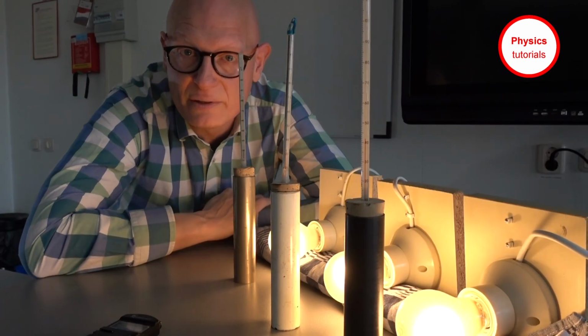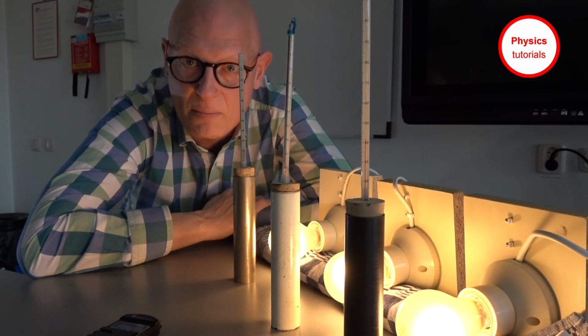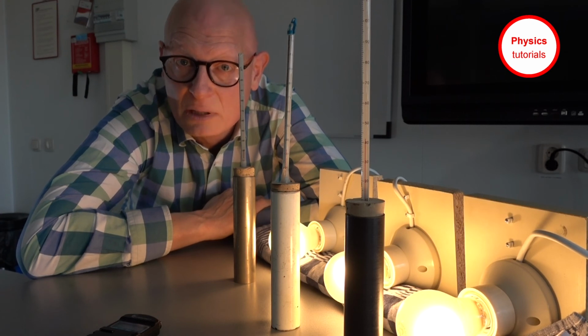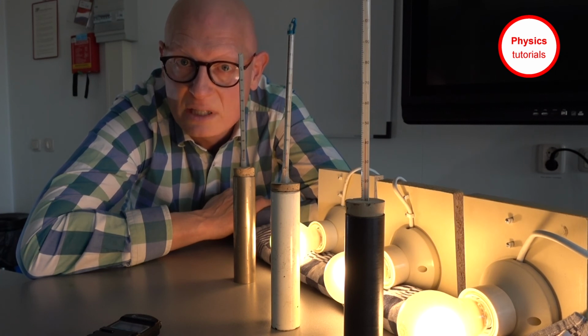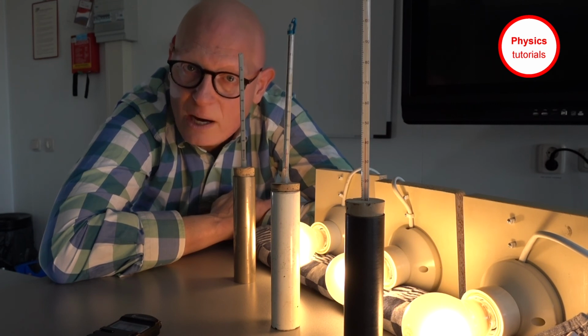What we saw here is that because of the heat energy transferred from the lamp to the different tubes with the mechanism of radiation, you see that the different tubes absorbed the energy. In comparison to the black tube, the white tube doesn't absorb the radiant energy that well.